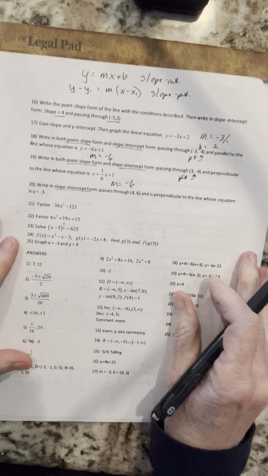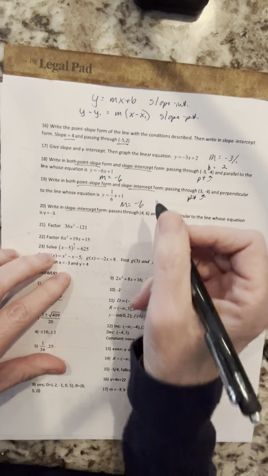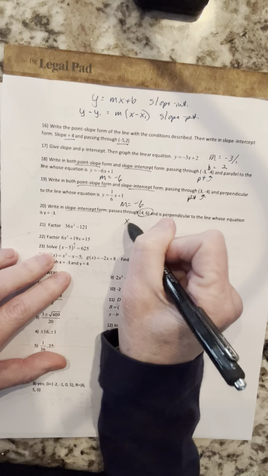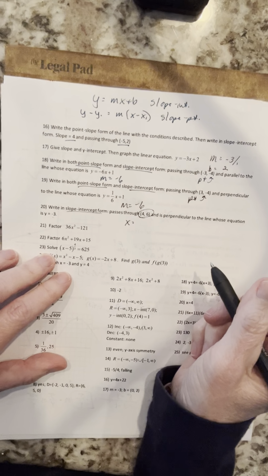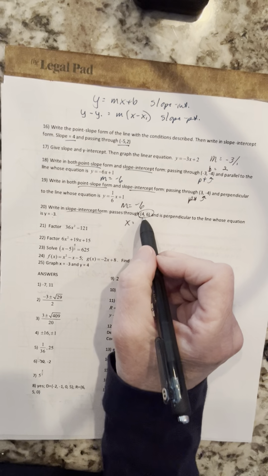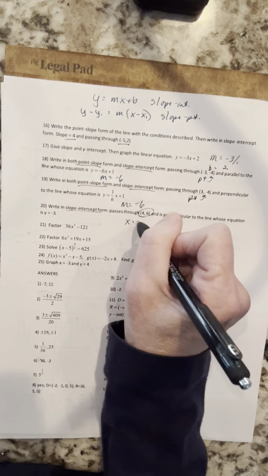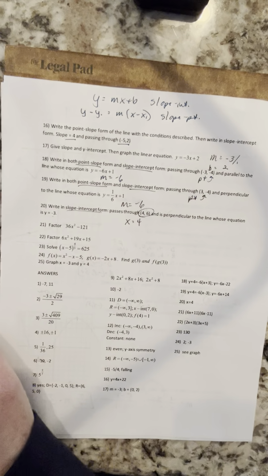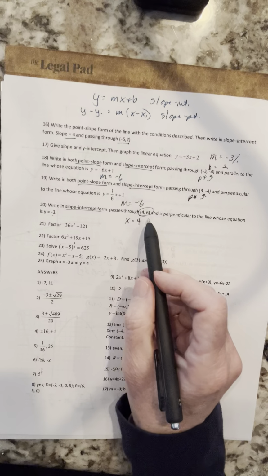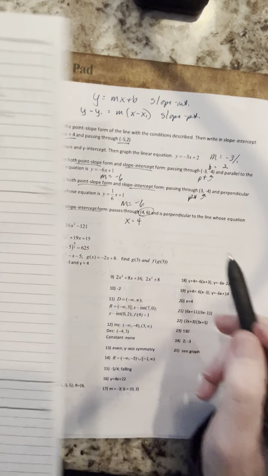Let's see, our new line has to contain that point. So if our new line will be an x equals line, then we know it's going to have to be x equals 4. That's the only thing it can be. All of the points on the x equals line will need to be 4. So our line is going to pass through 4, 6 and will be perpendicular to this line.